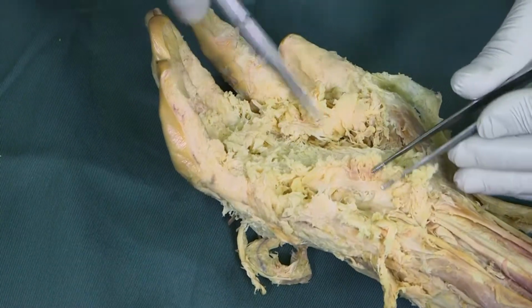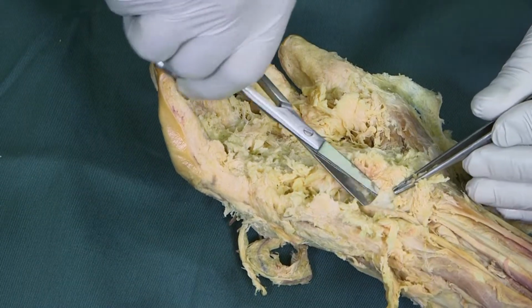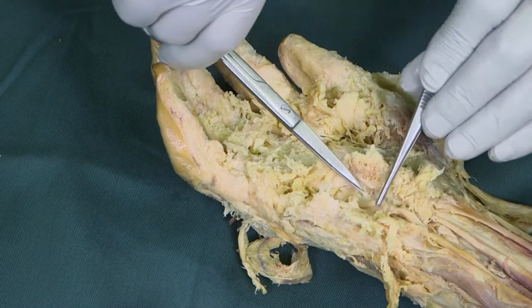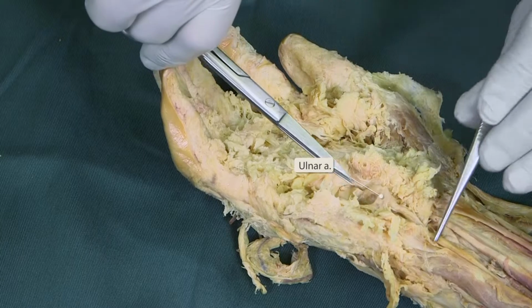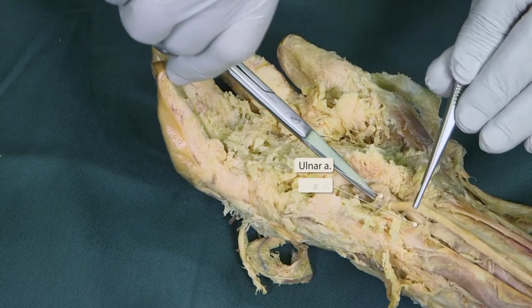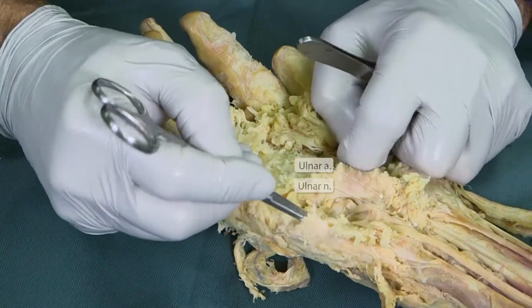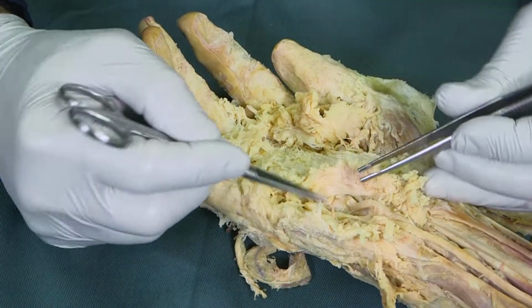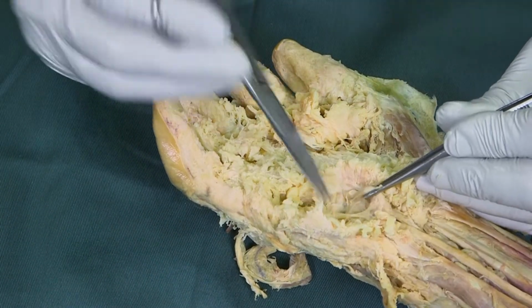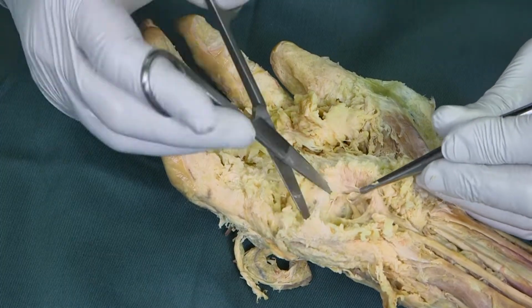You can guess I'm in the medial side, and then practically the artery is ulnar artery, and the nerve here is ulnar nerve. Okay, both of them are passing superficial to the flexor retinaculum. Then they are not the structures inside the carpal tunnel.